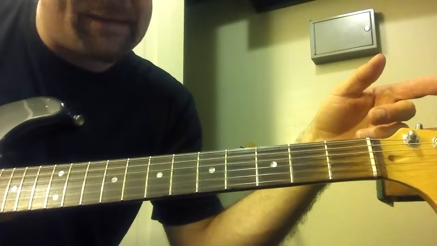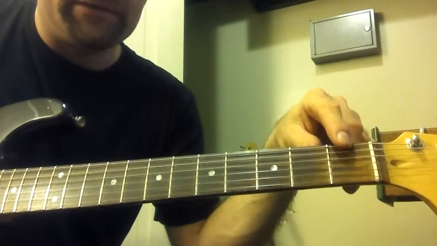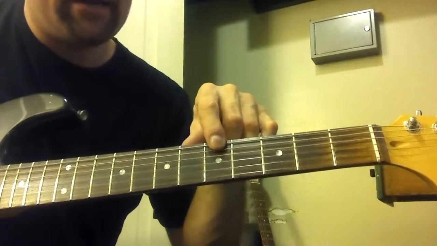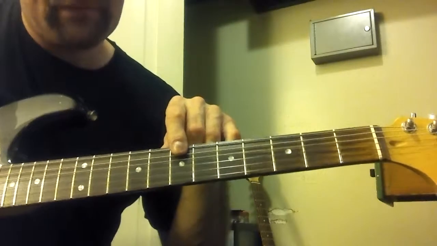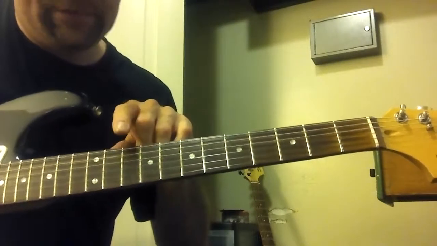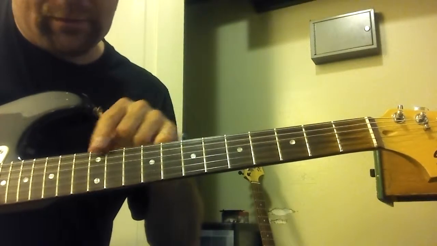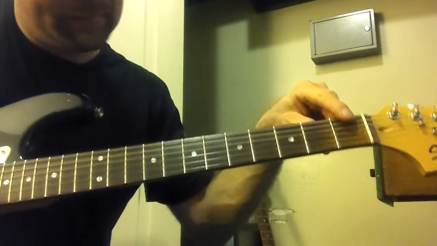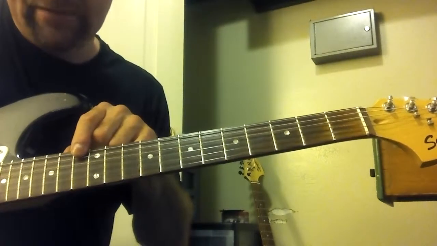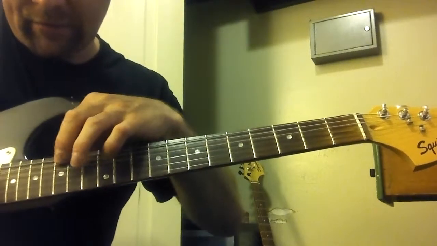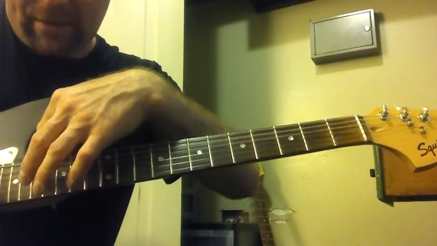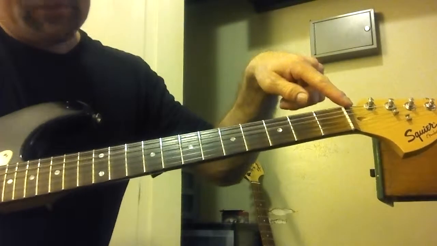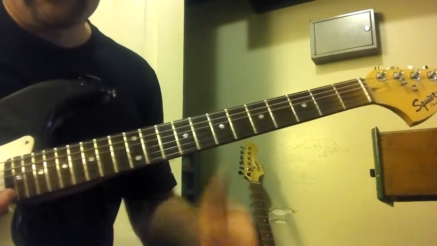So the open string is E, the 1st fret is F, 3rd fret is G, 5th fret is A, 7th fret is B, 8th fret is C, 10th fret is D, and then the 12th fret, everything starts over. So you have an E again, and that 1st fret above the double dots is like the 1st fret above the open strings, that's F, and then G is the 15th fret, and 17th fret is A, so it's just like the 5th fret. The 5th fret above the double dots is just like the 5th fret above open. You'll see all the dots start over there.